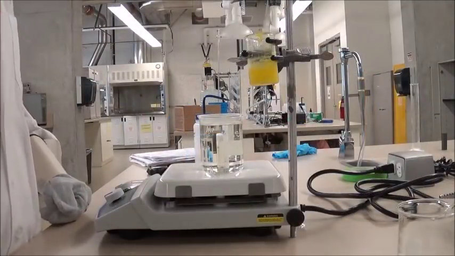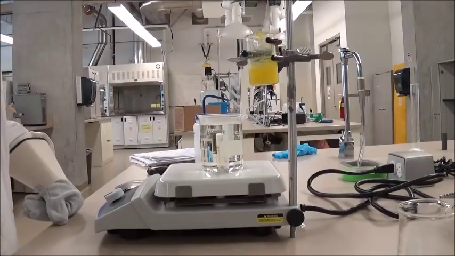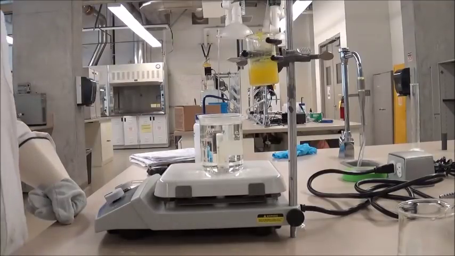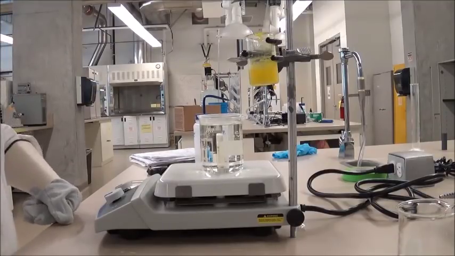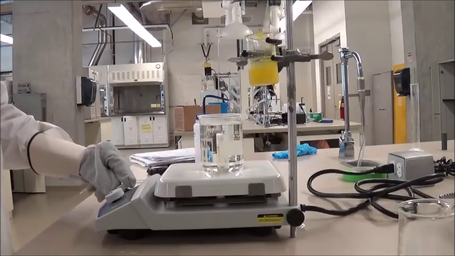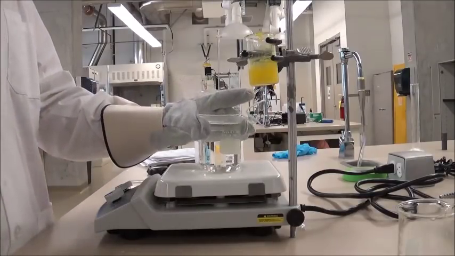Once you're done recording your second set of data for the temperature every 15 seconds while the solution of 9-fluorenone and unknown solid is crystallizing, you can then turn off your hot plate, and you can also dispose of the water in the hot water bath.